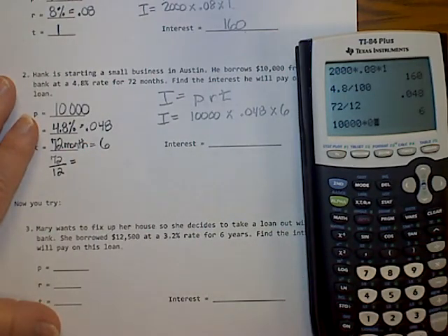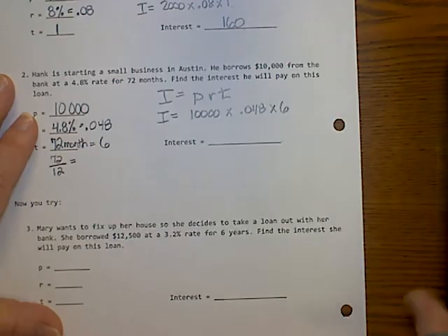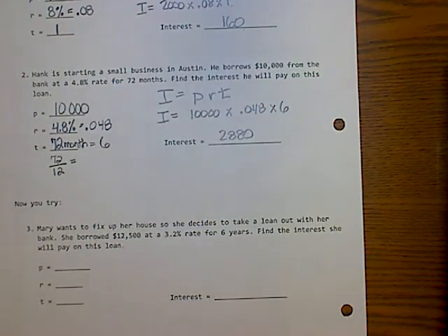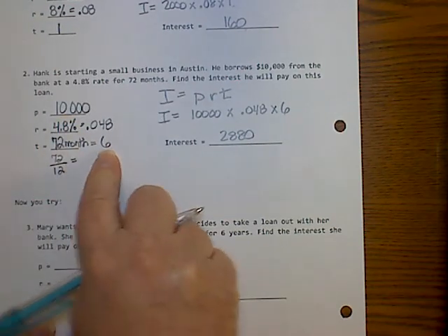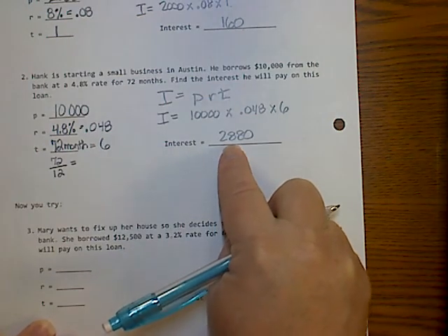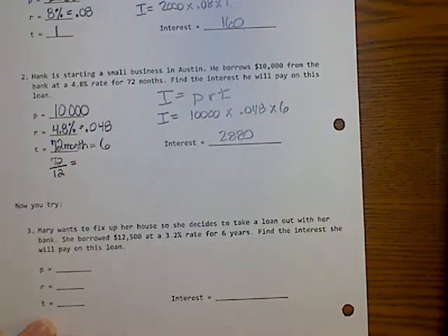Times 0. Oh, nope. I was going to mess up already. 0.048 times 6, and I get 2,880 as my interest that I would have to pay. You see, just borrowing $10,000 for 6 years, it's going to cost you $12,880 to pay back that loan. It adds up quick, people.